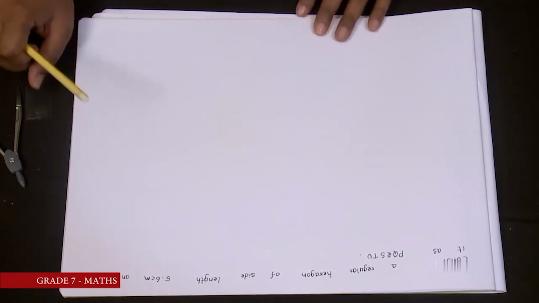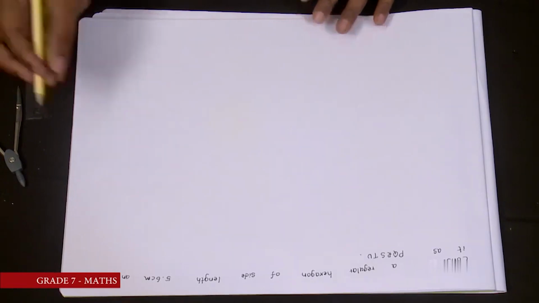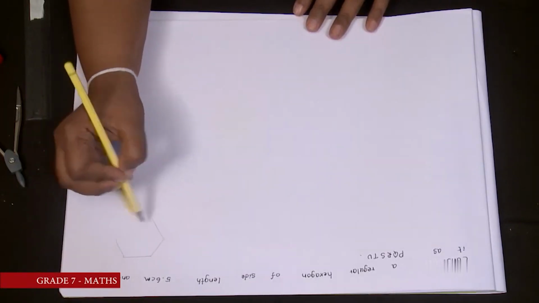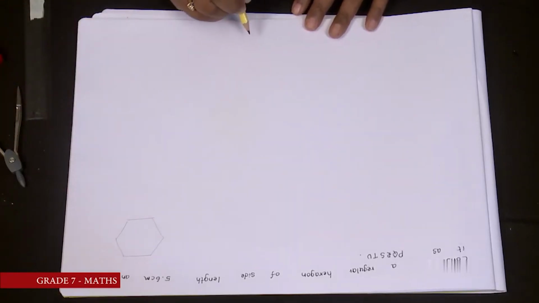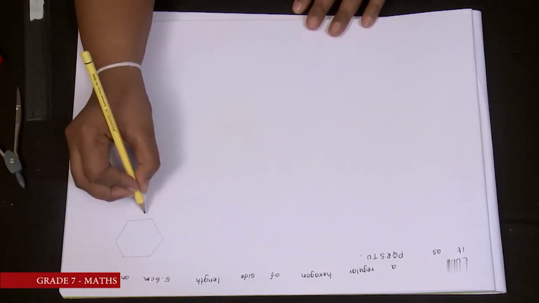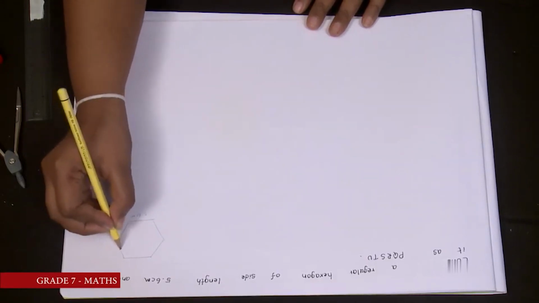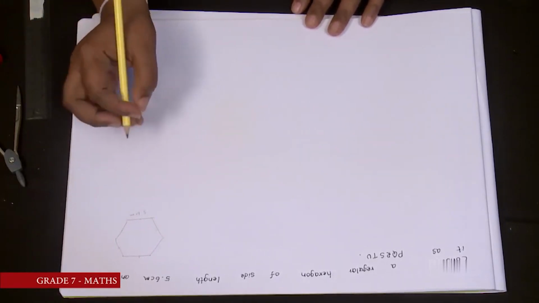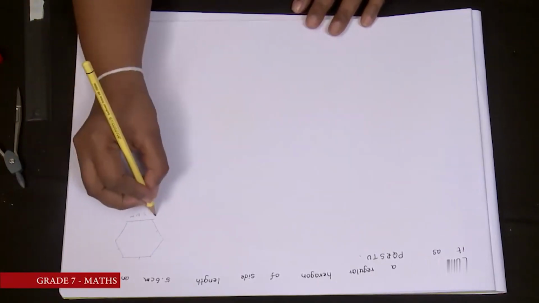Right. First of all, once again we have to draw the rough sketch of the figure that we are going to construct. So, I am drawing a regular hexagon. That means all 6 sides are equal in length. So, the length of a side is 5.6 centimeters. All 6 sides are equal. And the name of the regular hexagon is PQRSTU.